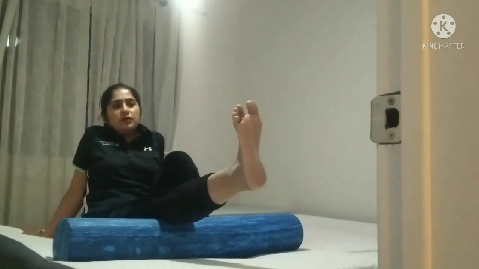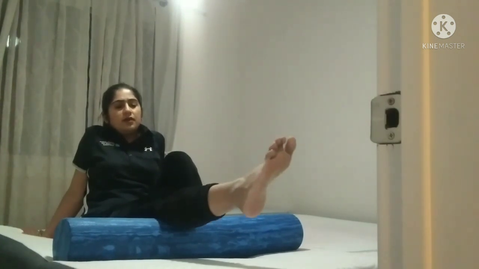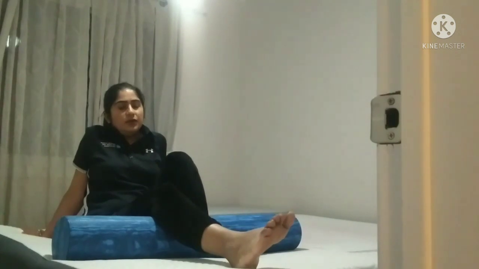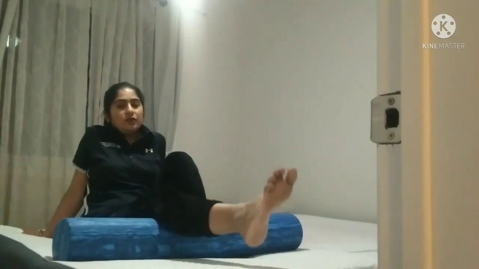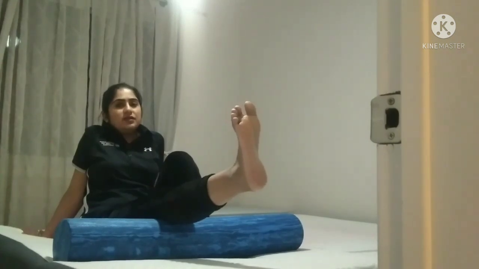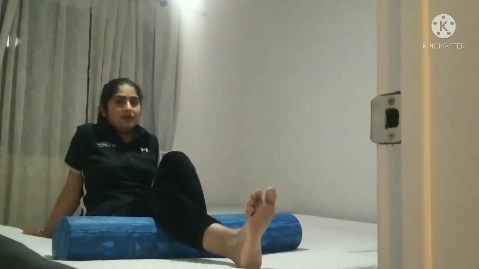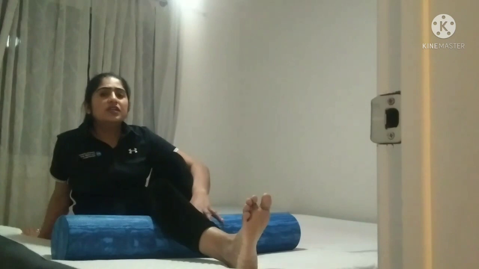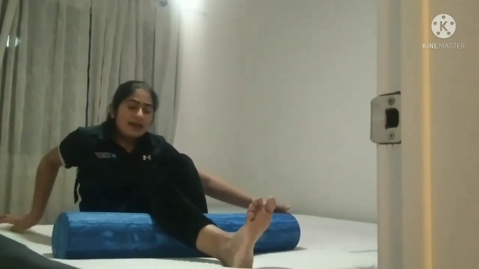Just try to hold for 2 seconds. Come back. You're relaxing your knee. Again, you're contracting your quadriceps muscle. You're maintaining this position and you're coming back. For this also, initially, you can start with 10 repetitions.